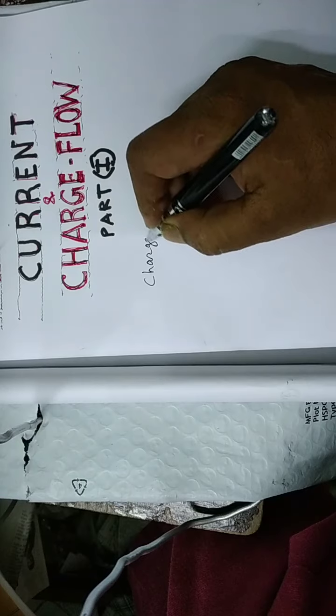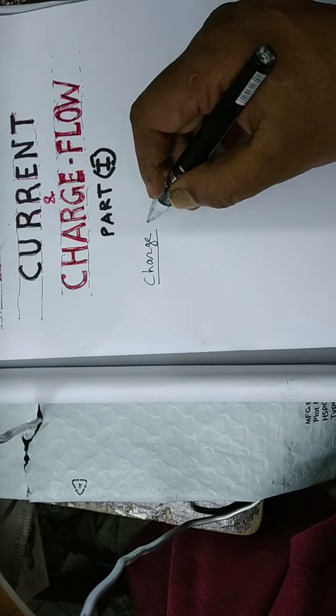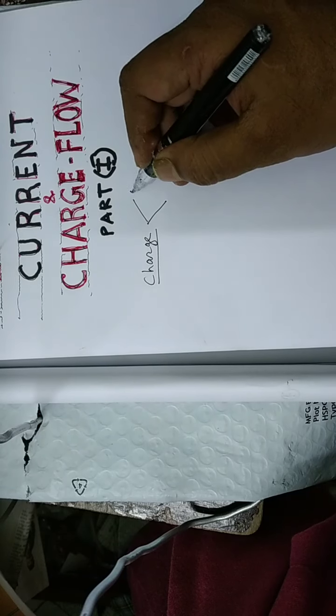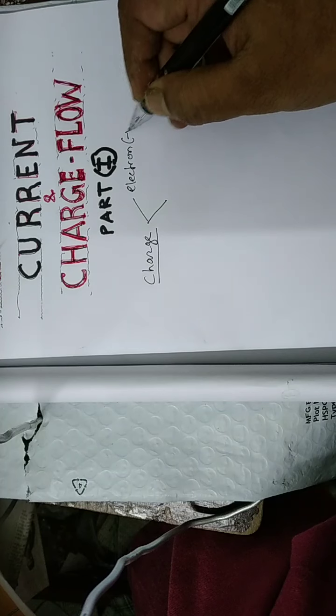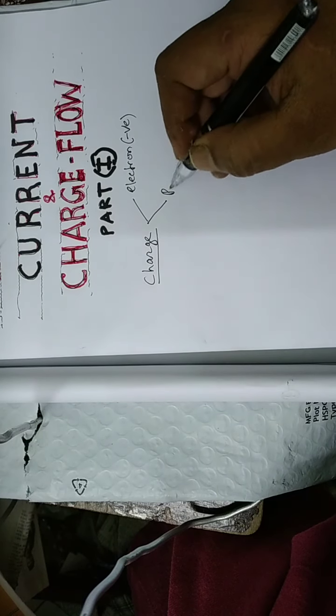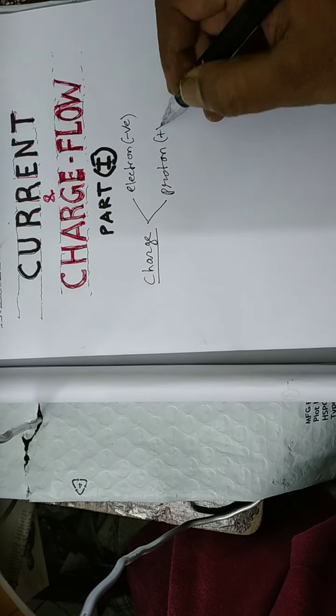Charge, actually there are only two charges: electron, negative, and proton, positive.